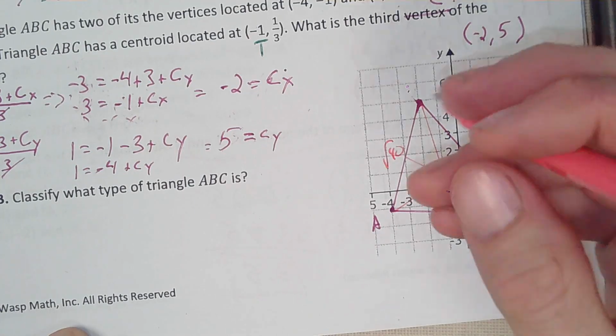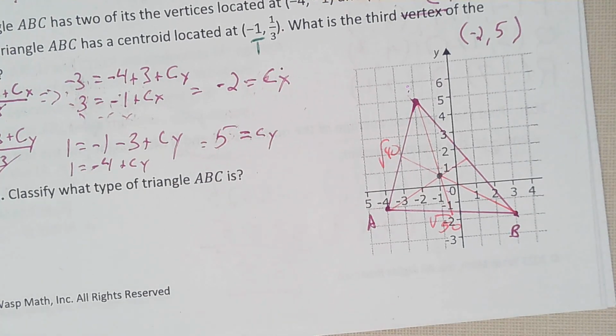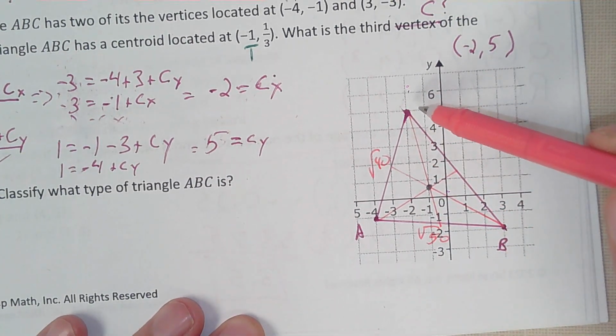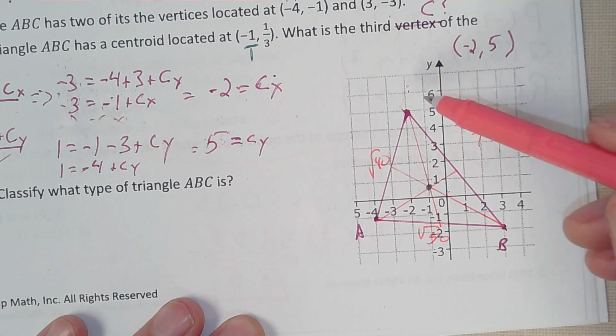And this guy here, let's see, the change of y is 5 to negative 2, so that's a 7 change.